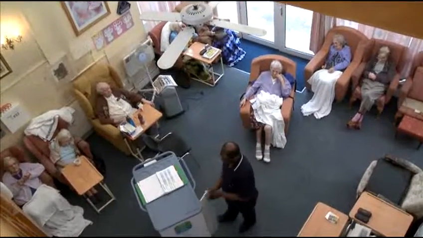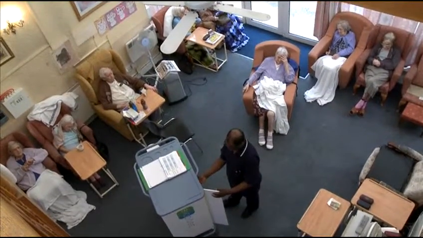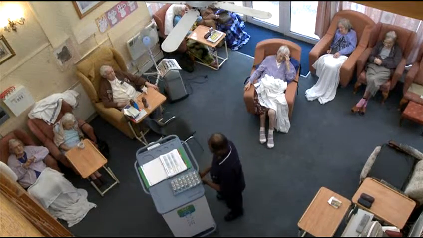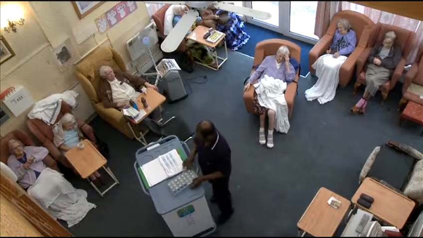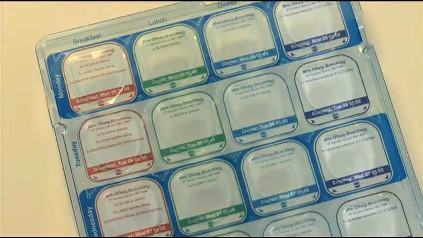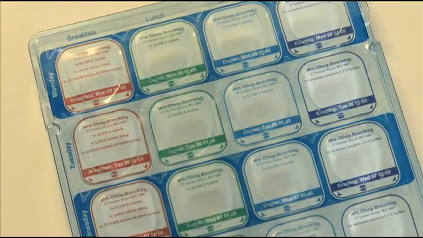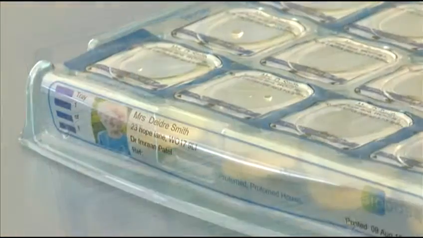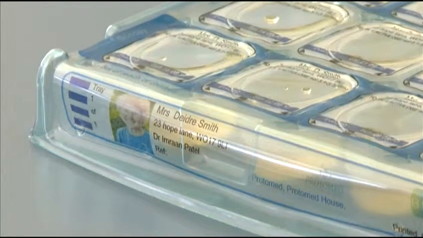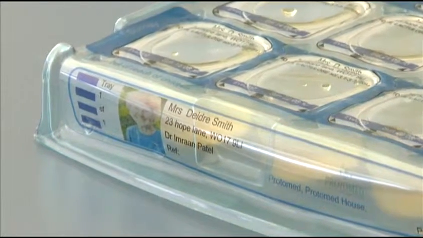Each service user will have a number of trays reflecting the complexity of their drug regime and the operational preferences of the care provider and pharmacy. This is an example of a standard 7-day or weekly tray. The tray has the service user information and photograph at the base, plus pharmacy and care provider information.